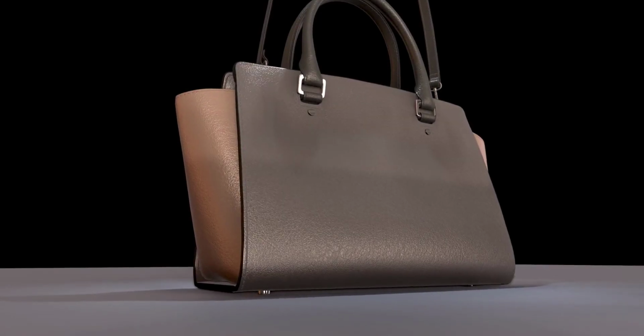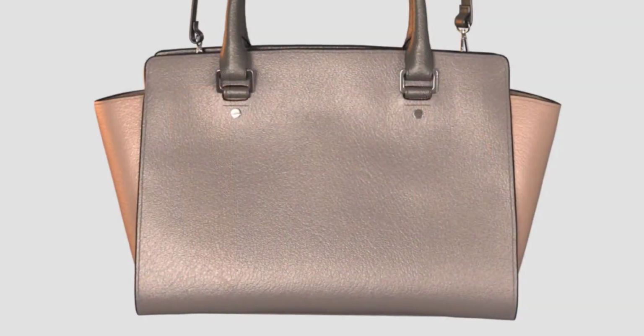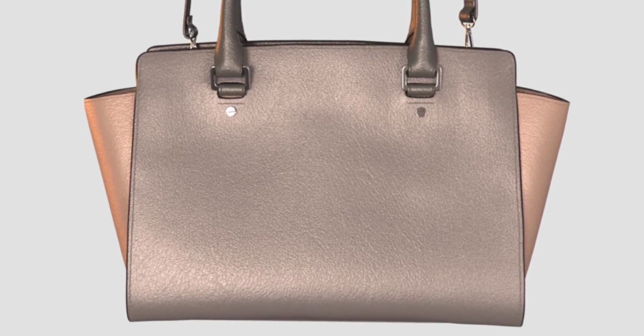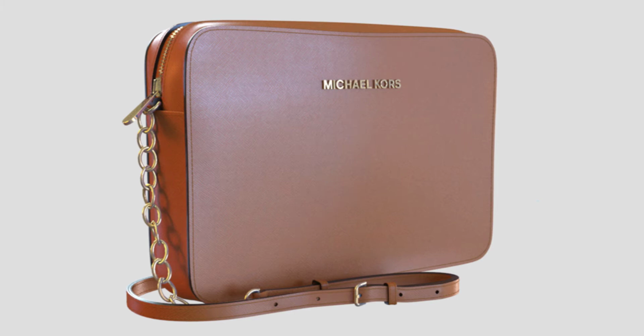Hey everyone, in this tutorial we're going to take a look at how to create high quality materials, how to manage material libraries, and how to properly separate a mesh so multiple materials can be assigned to a given model. Let's jump in.